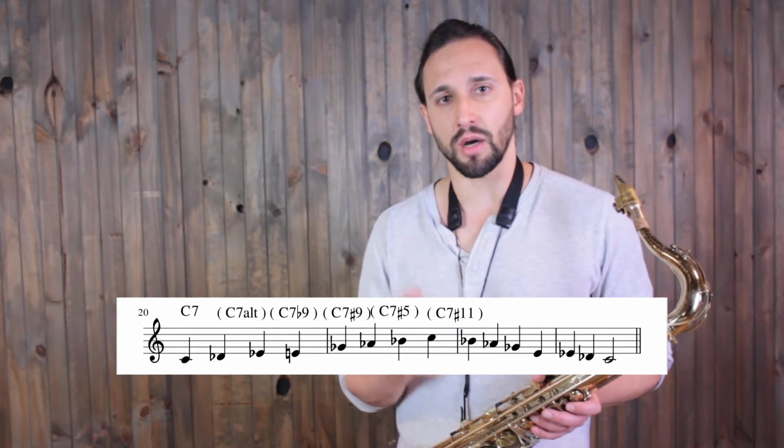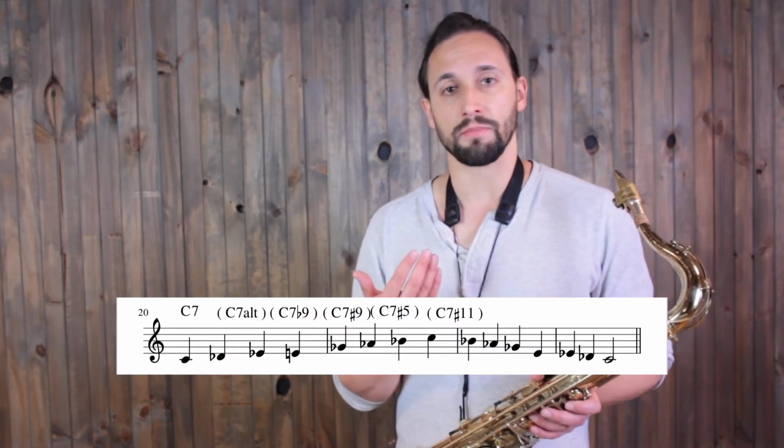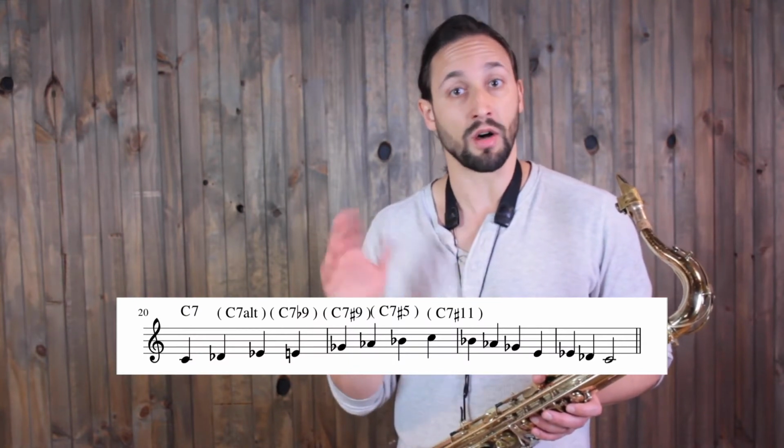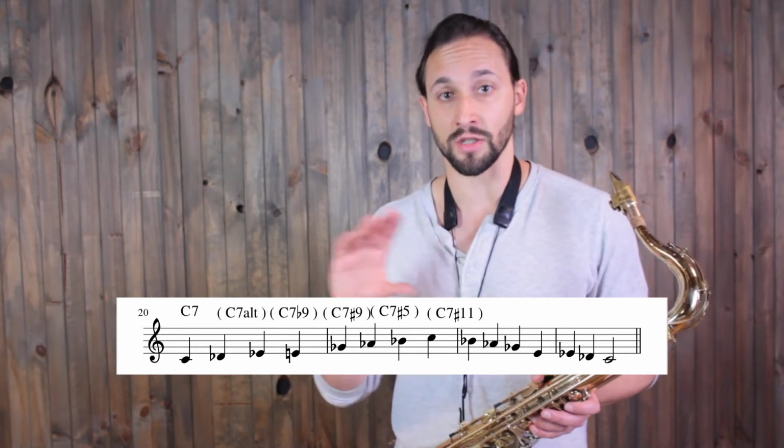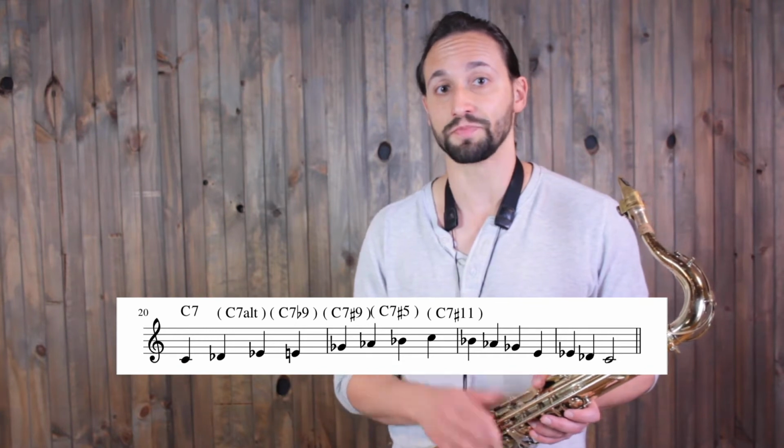So it's applicable over pretty much any type of dominant chord because, as I said before, it's altered in every way it can be. So pretty much any alteration that you can think of is going to be covered by the altered scale. So the way we'll start practicing this scale is to first just learn it up and down, pretty simple. We then learn the arpeggio.